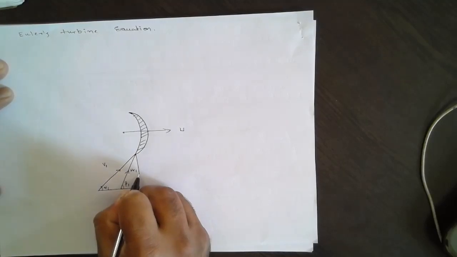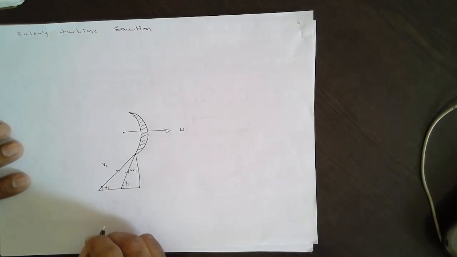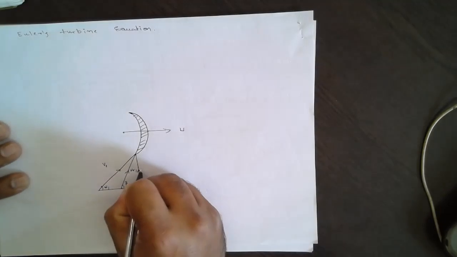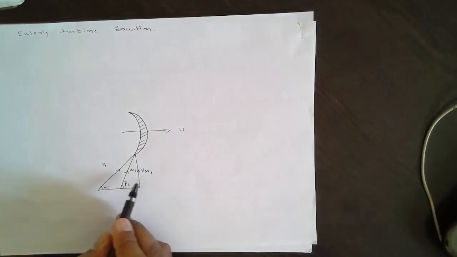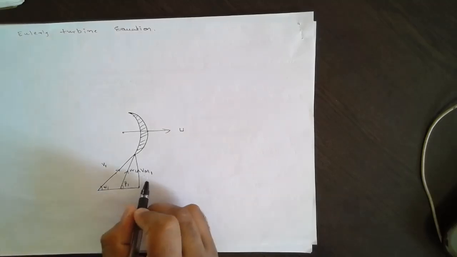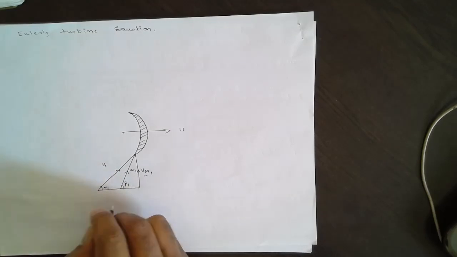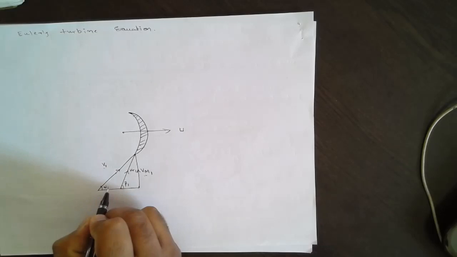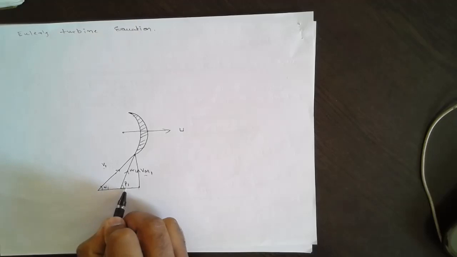In the inlet velocity triangle, we have VU1 and VM1. We call VM1 the meridional component of the absolute flow of fluid, in the direction perpendicular to the motion. VR1 is the relative velocity and V1 is the absolute velocity, with nozzle angle alpha 1 and blade angle beta 1.